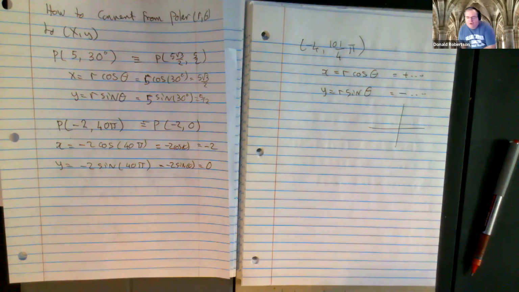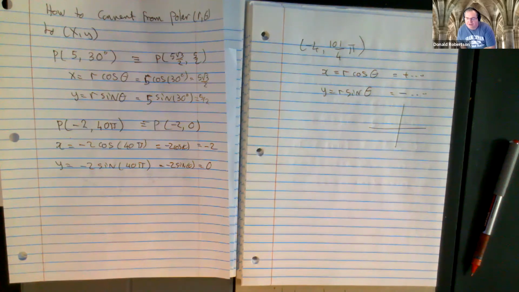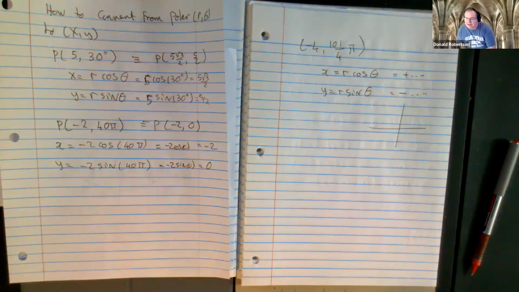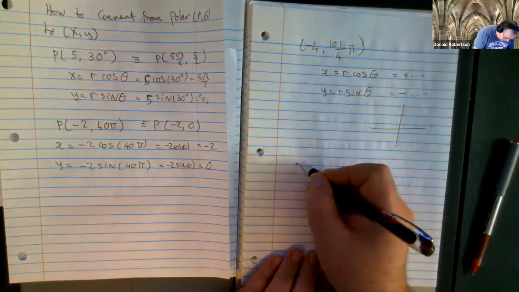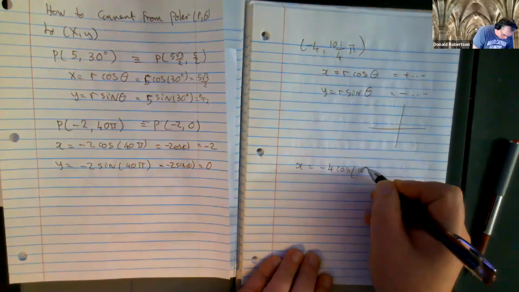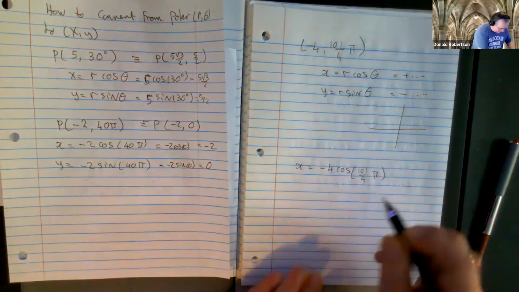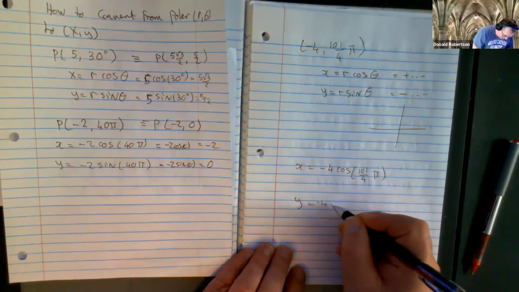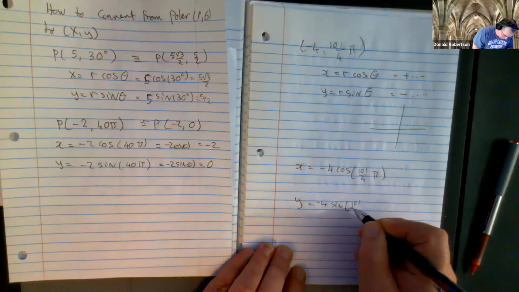Which quadrant will you be in if the X is a positive thing and the Y is a negative thing? Don't even care what the thing is, just that it's positive and negative. Quadrant 4. And if you're quadrant 4, you'd be S. You see how this is going to work? So I'm just going to go X equals -4 cosine of 101 pi over 4. And while I'm at it, may as well do the Y: -4 sine of 101 over 4 pi.